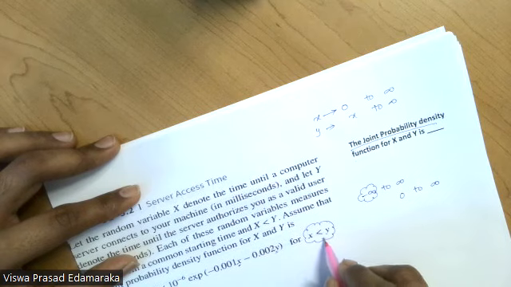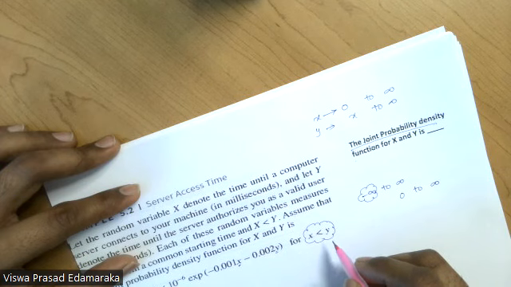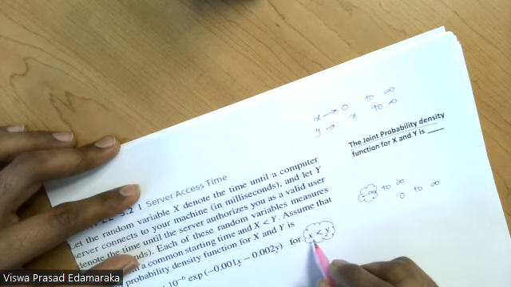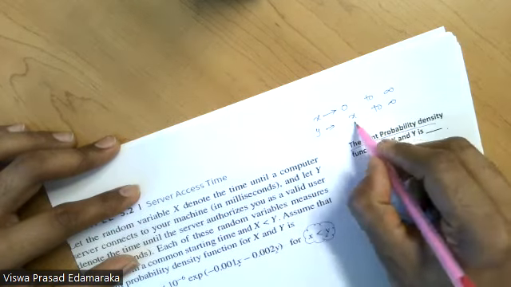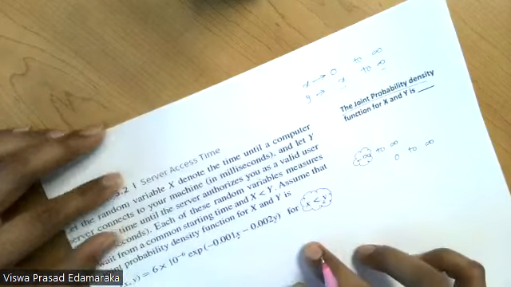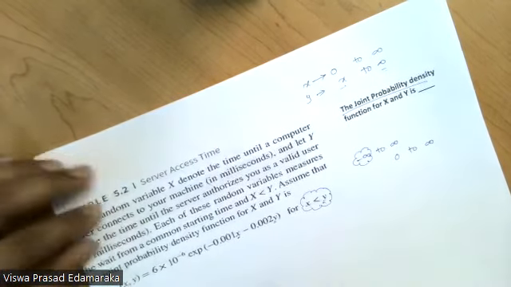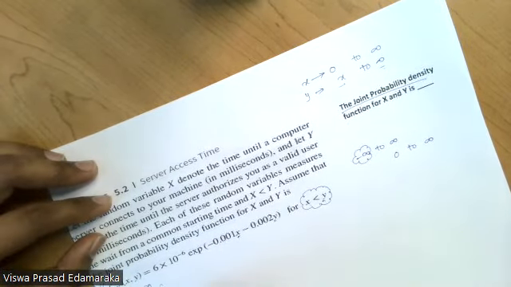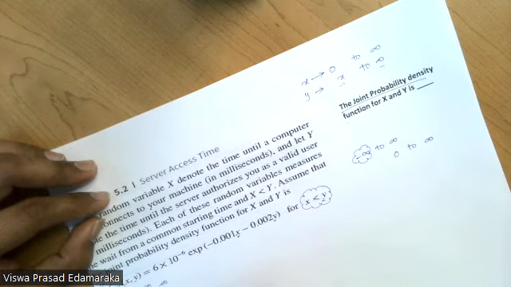There is no condition on x, so it starts from 0 to infinity, whereas y is always greater than x, so it starts from x to infinity. These are the limits for x and y.